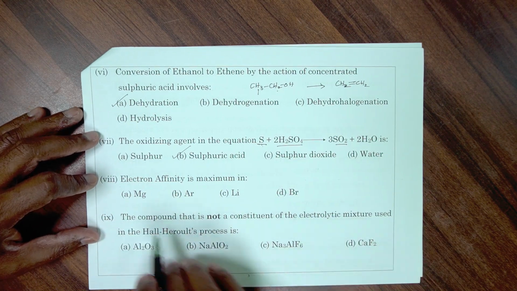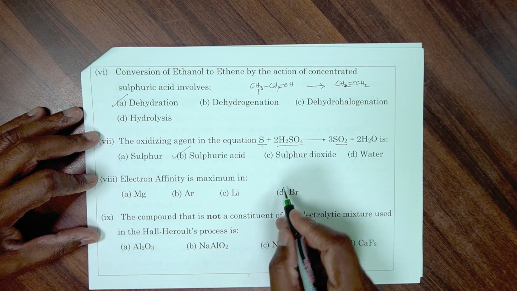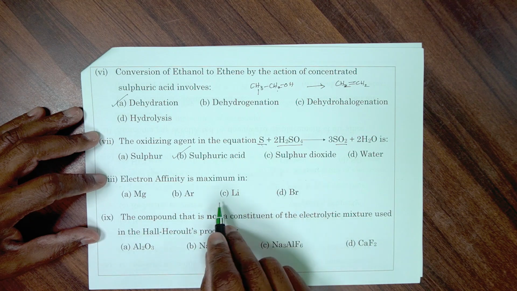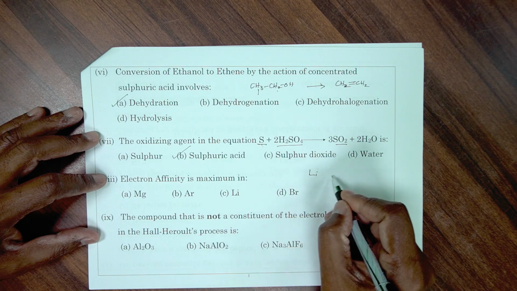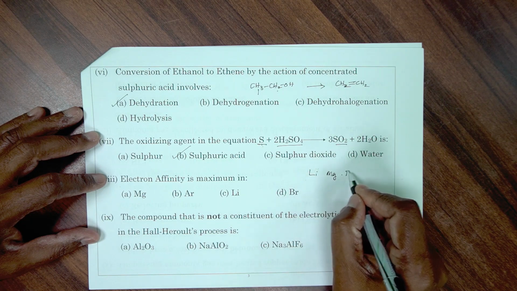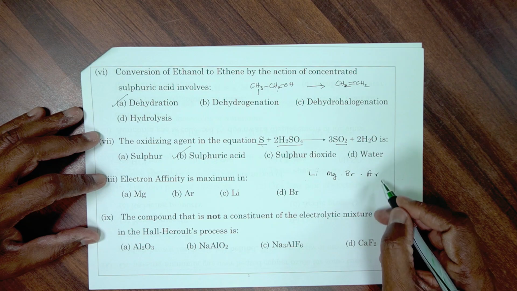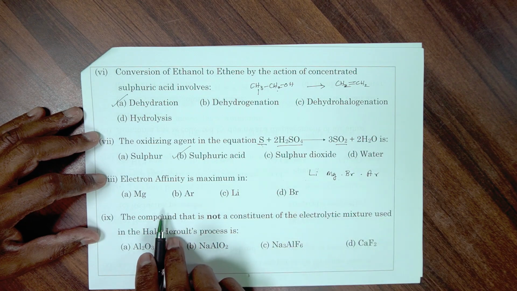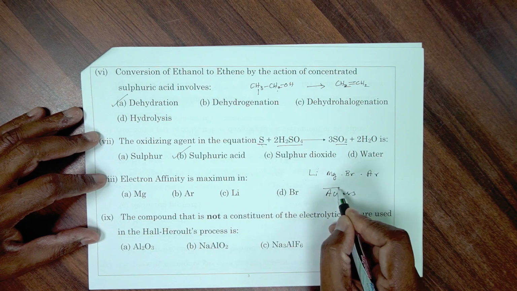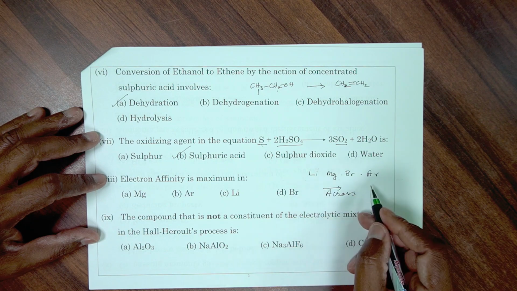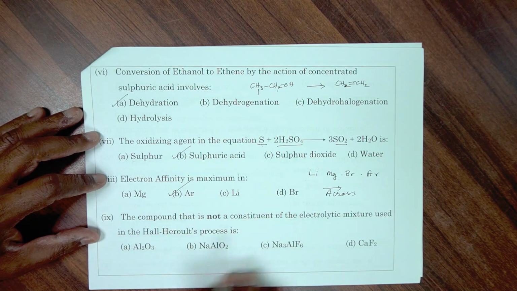Right, question number 8. Electron affinity is maximum in which element? Now let us arrange. These are elements of the same period. We can see that lithium is there, and then we have magnesium, and then we have bromine, and then we have argon. Argon is the last one, a noble gas. It is a group 18 element. Now we know the electron affinity increases across. So that means the noble gas will have the maximum electron affinity. So option B is the correct answer.